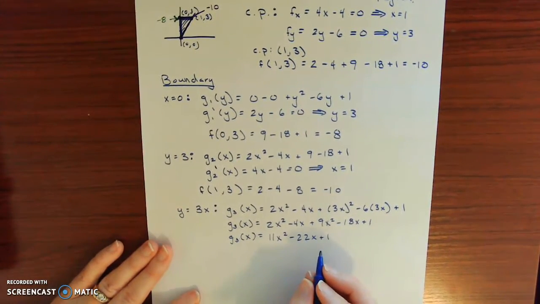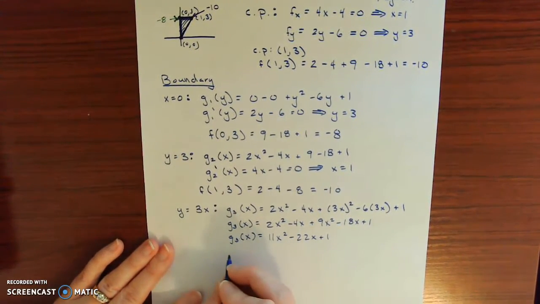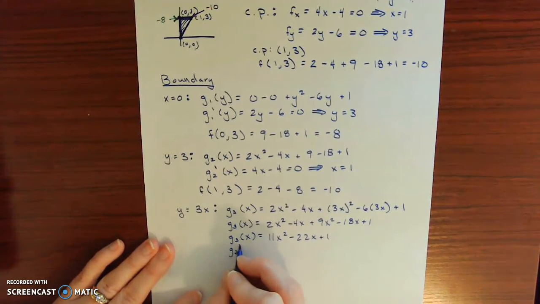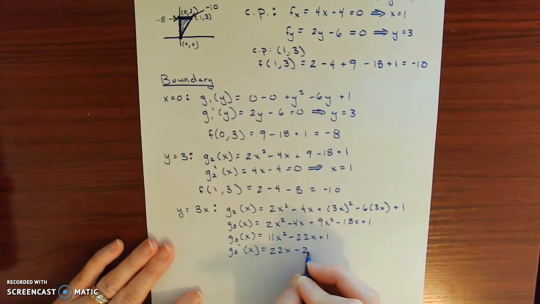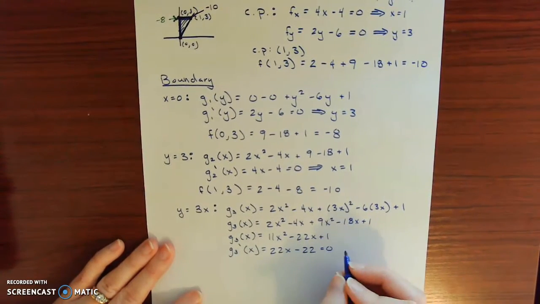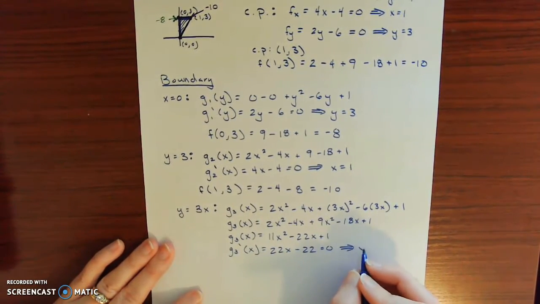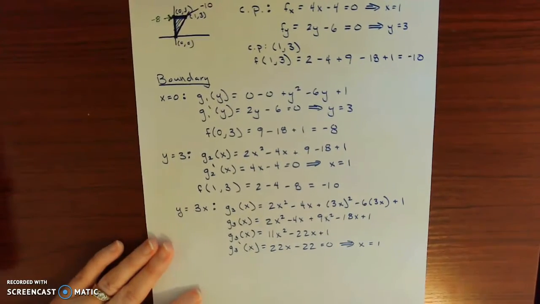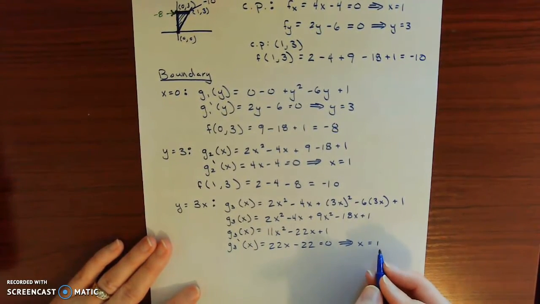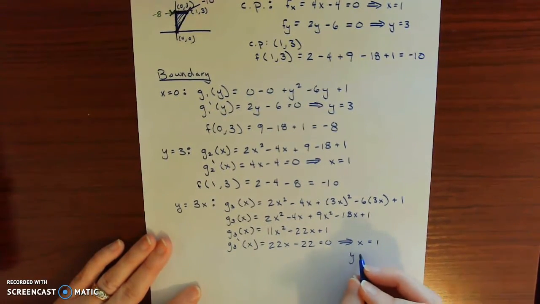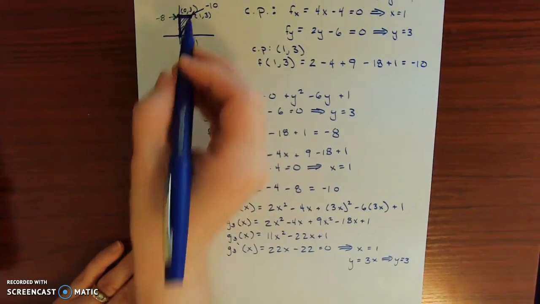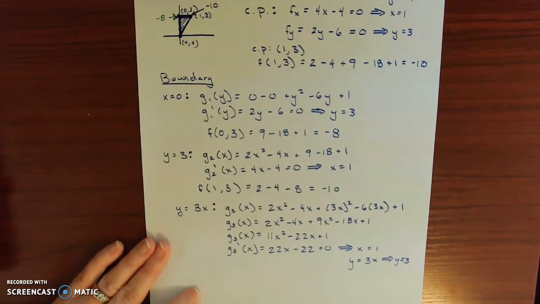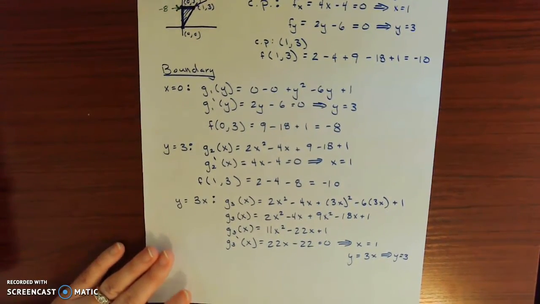Again, we're looking for critical values along that boundary line. So we're going to take the derivative. So g prime of x equals 22x minus 22. Setting that equal to 0, I get x equals 1. Okay, so the point of interest we found here, sorry, x equals 1, and y equals 3x, so that would give us y equals 3, right? We're getting that same point of interest that we already evaluated. We know the function value there is -10.